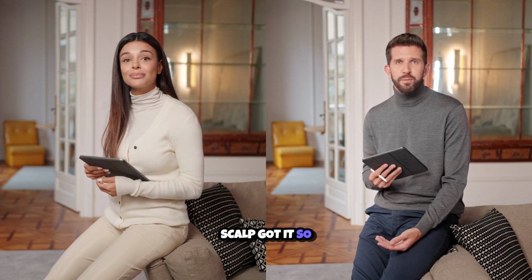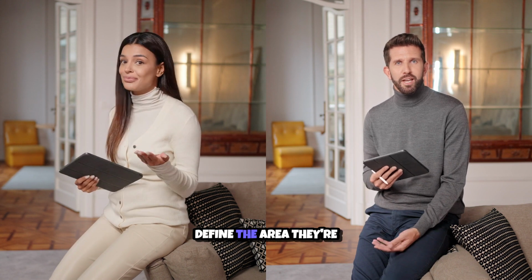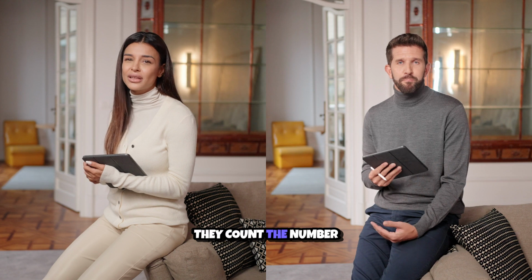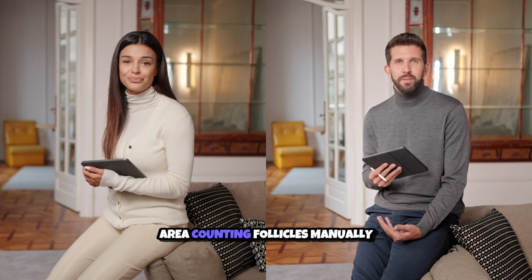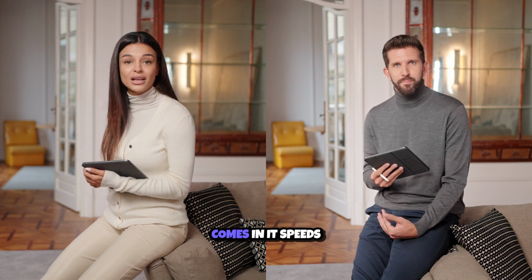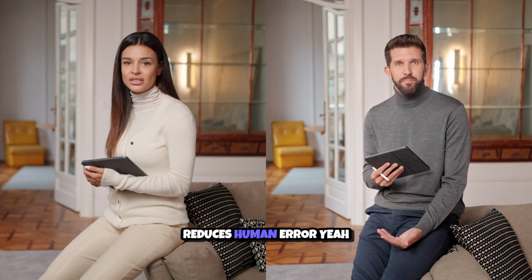Got it. So after detecting follicles, they define the area they're measuring? Exactly, usually in square centimeters. Then they count the number of follicles within that area. Counting follicles manually sounds tedious. It is, but that's where AI comes in. It speeds up the process and reduces human error.